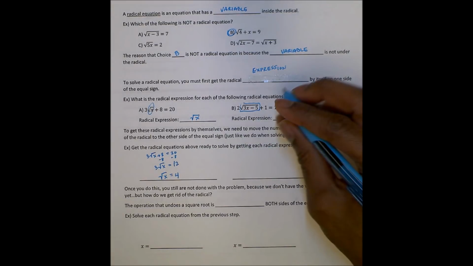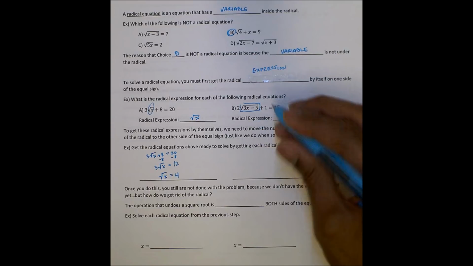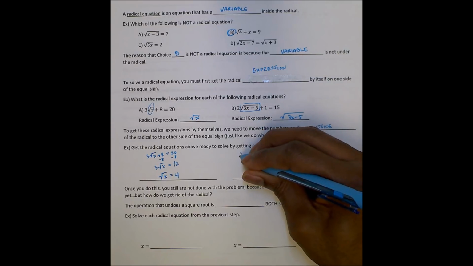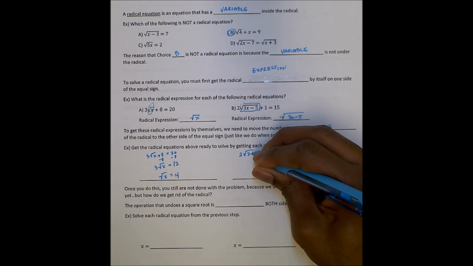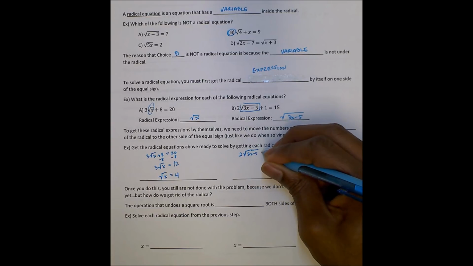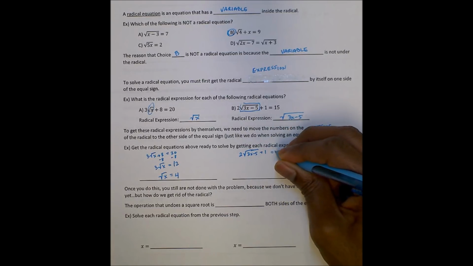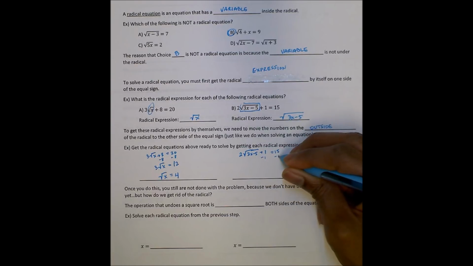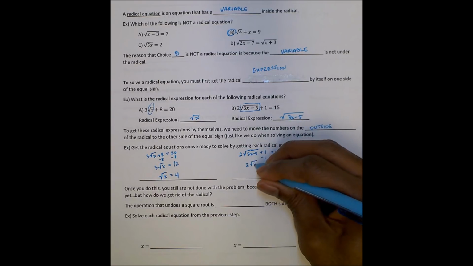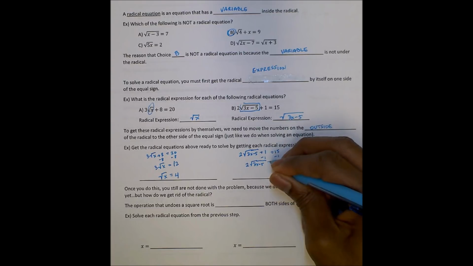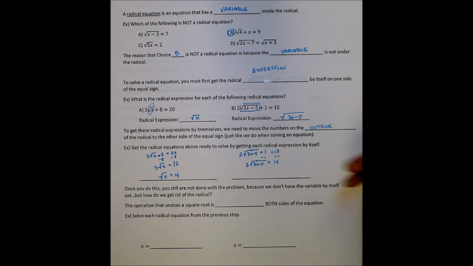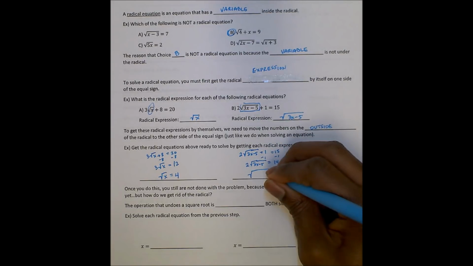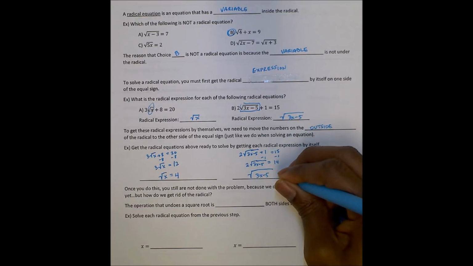Alright, same thing with the second one, for B. We have 2 radical 3x minus 5 plus 1 equals 15. So the first step is we're going to subtract 1. So we get 2 radical 3x minus 5 equals 14. And then we divide by 2. And so we'd have radical 3x minus 5 equals 7.